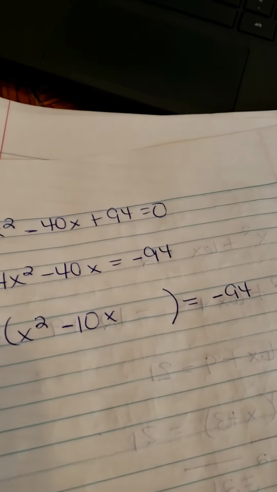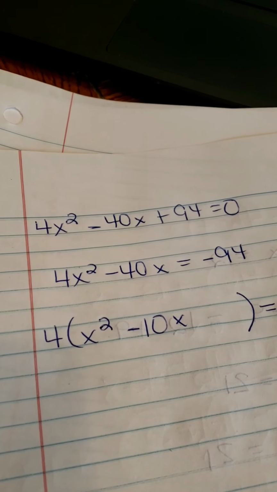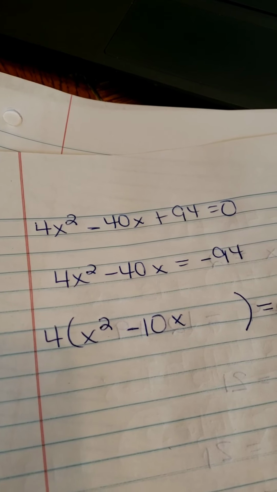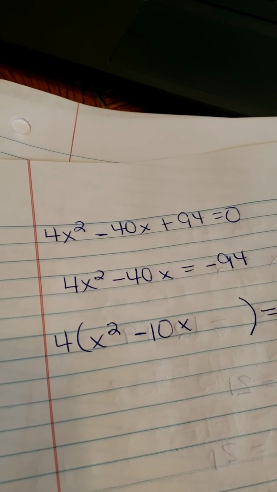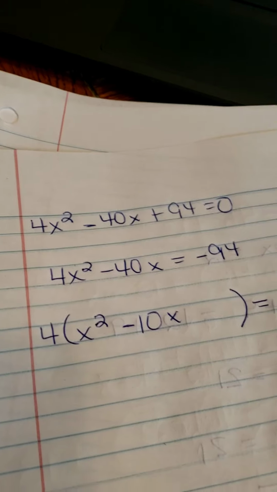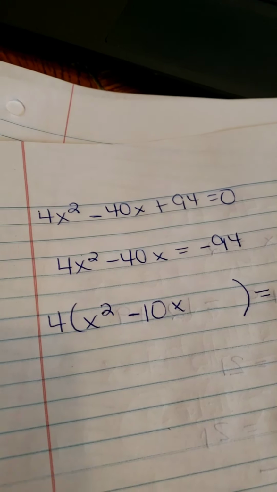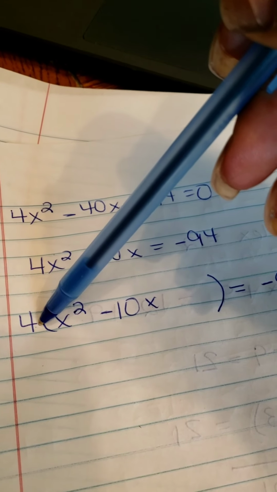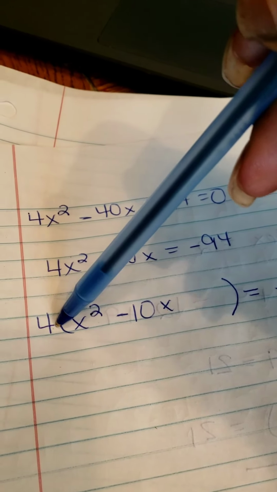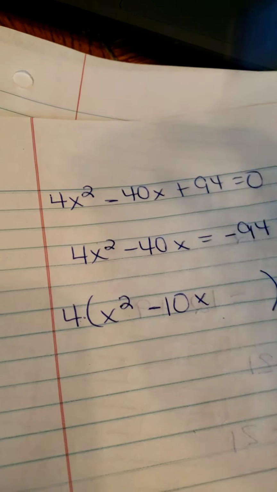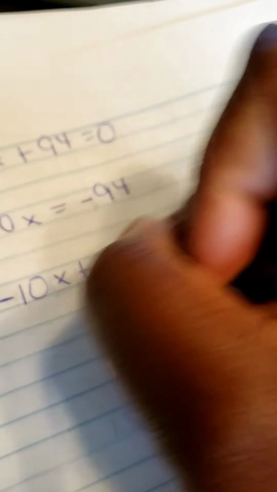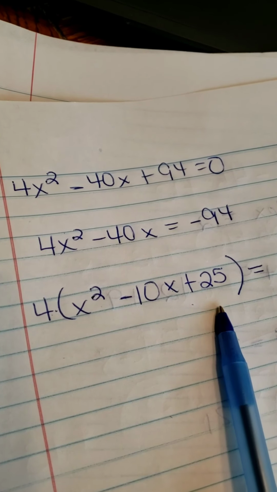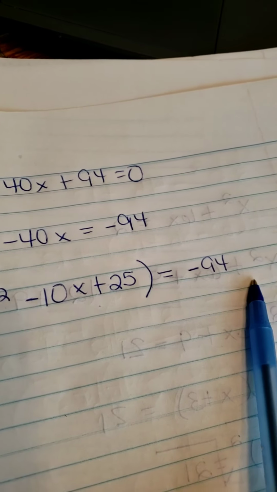The two numbers that come to mind are going to be 5, because I know minus 5 and minus 5 will give me 10, right? And then 5 times 5 is 25, but because of this 4 on the outside, I'm not going to just use 25. I'm going to put 25 here, and it's going to be a positive 25. But to keep the equation balanced, I know that 4 times 25 is 100.